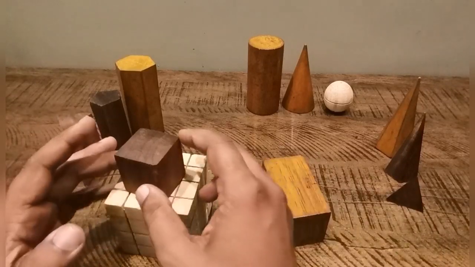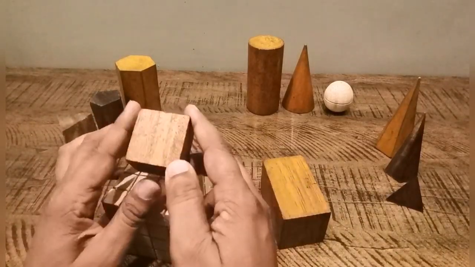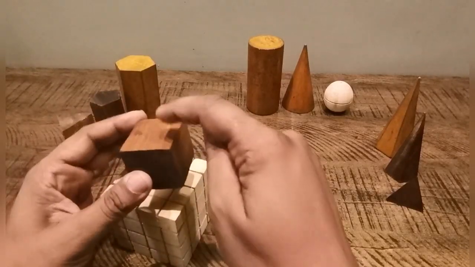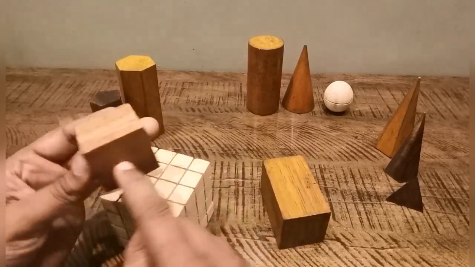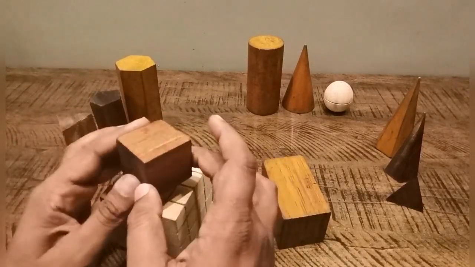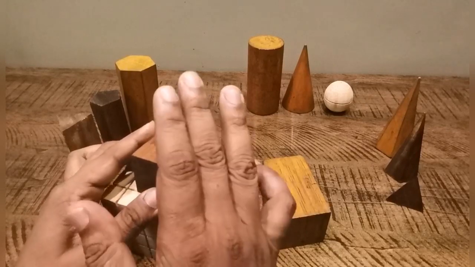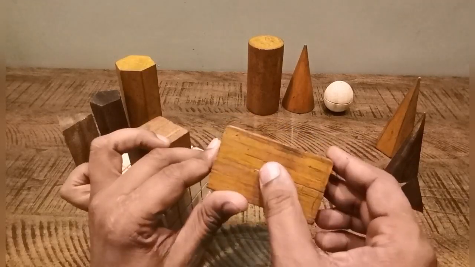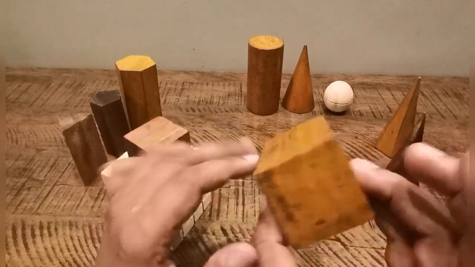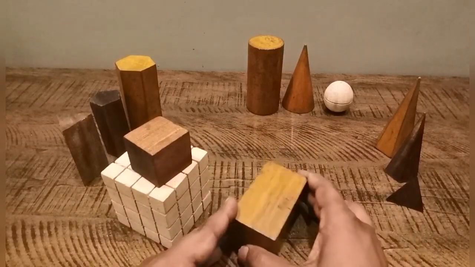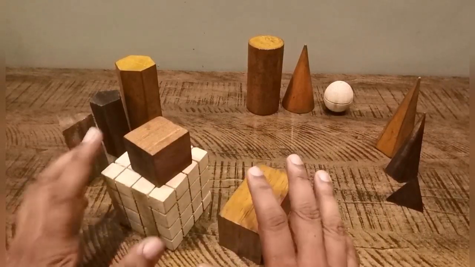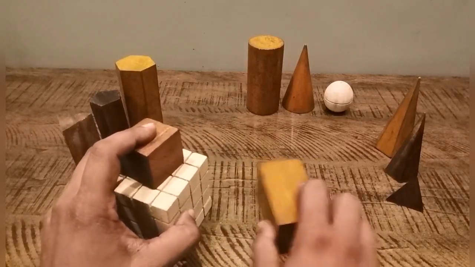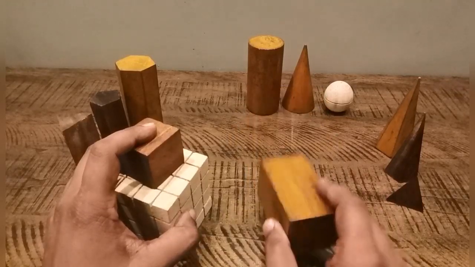How to identify them? If you observe this cube, you will come to know that it has 6 faces, one at the bottom, one at the top, and 4 standing, 1, 2, 3, and then 4 over here. All these 6 faces are squares, and for the cuboid, at the bottom, at the top, on the standing portion, you will come to know that it is made up of rectangles. So in short, cubes are made up of 6 square faces and cuboid is made up of 6 rectangular faces.